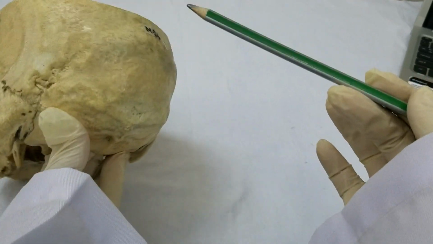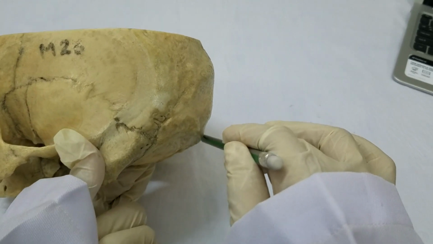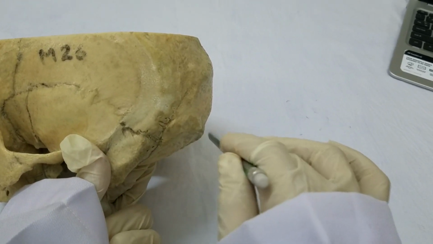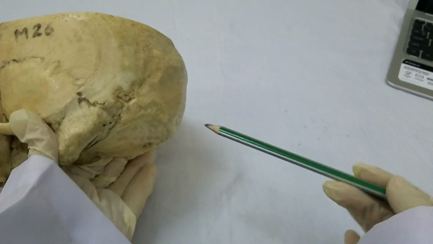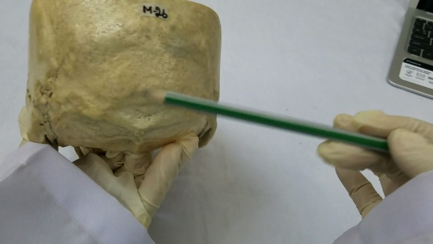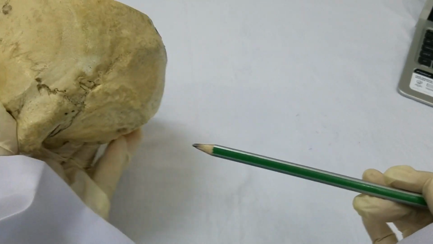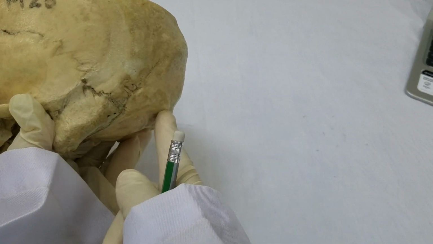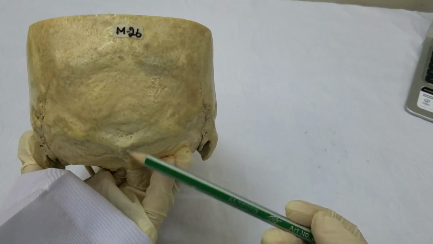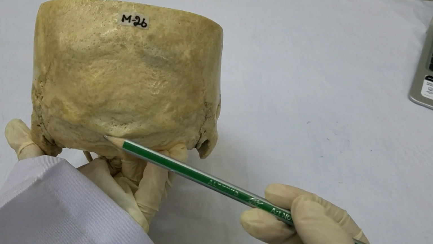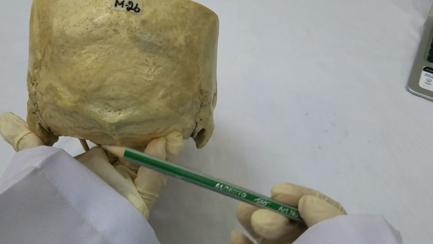The most prominent part is that this norma superiorly is convex backwards and inferiorly it is straight or flattened. At the junction of this convex part and the flat part is a prominence, this part here, and this prominence is called external occipital protuberance. If you can see, this is the prominence, and here this is the prominence. This external occipital protuberance provides a separation between the head and the neck in a living person.